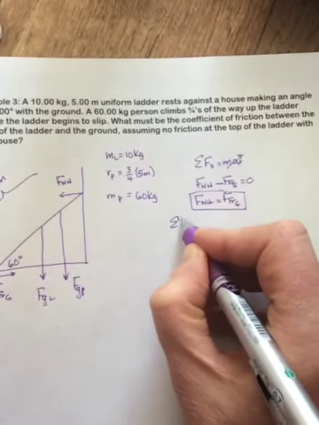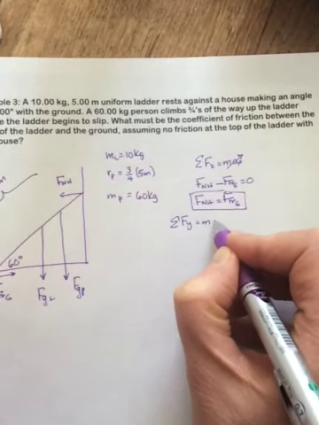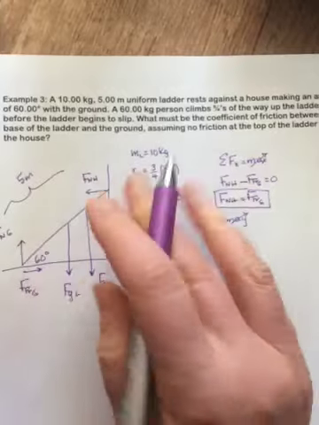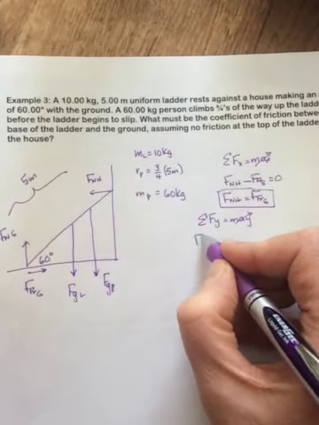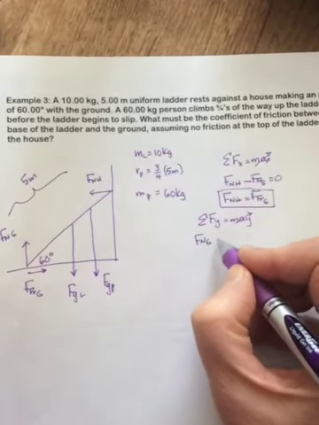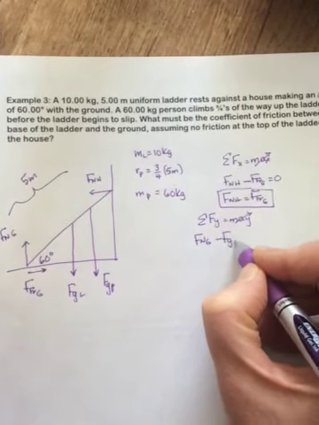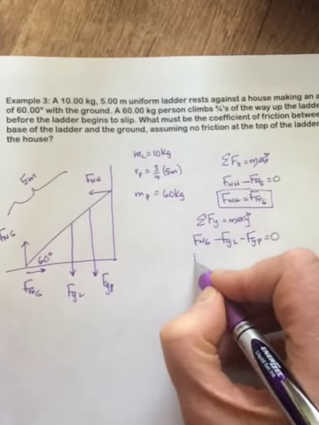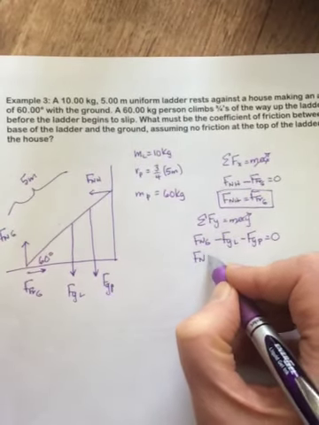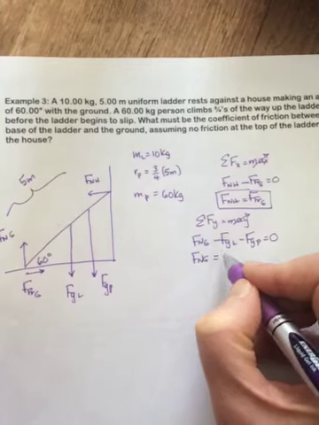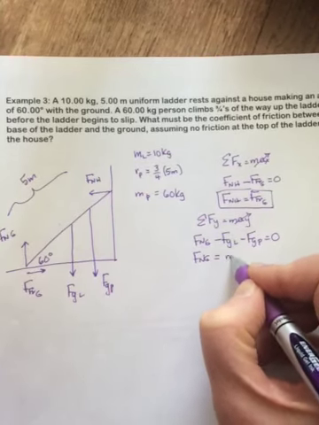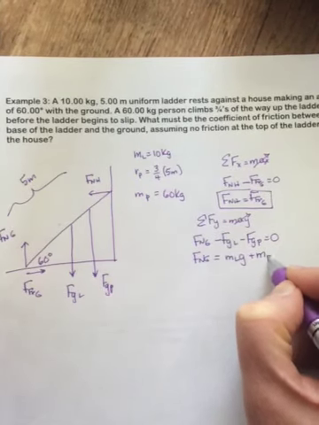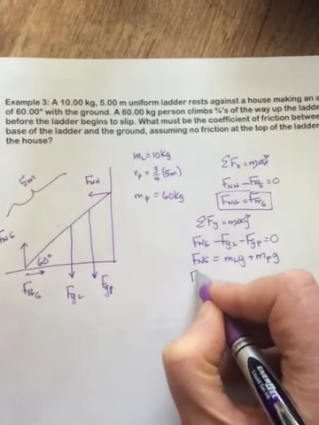Then we could do some of the forces in the y direction. I think in class I did them opposite. And in the y direction, the forces are the F normal of the ground going up, the weight of the ladder going down, and the weight of the person going down. We are trying to get an expression for normal. So we'll take the weight of the ladder, which is really m of the ladder, g, and the weight of the person, which is really m of the person, g, over to the other side.